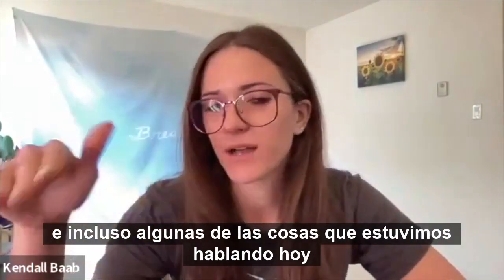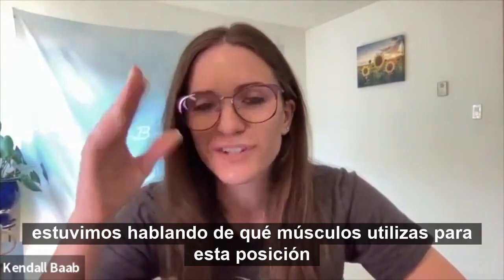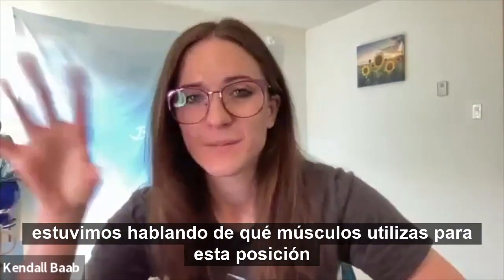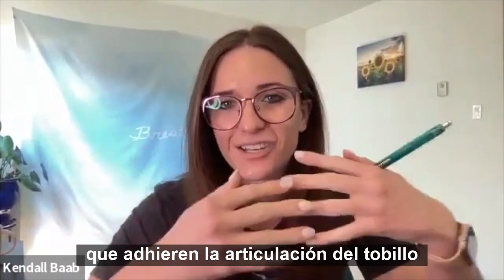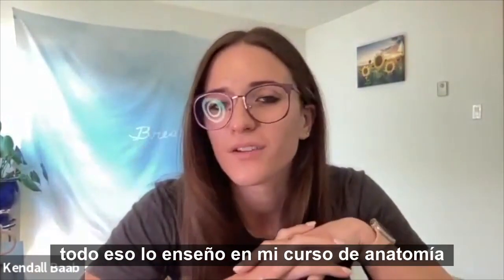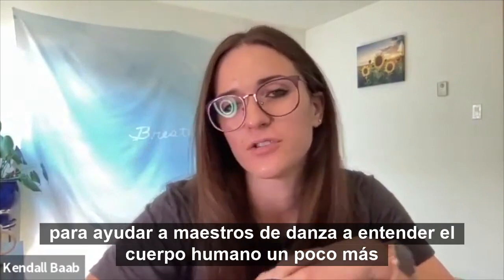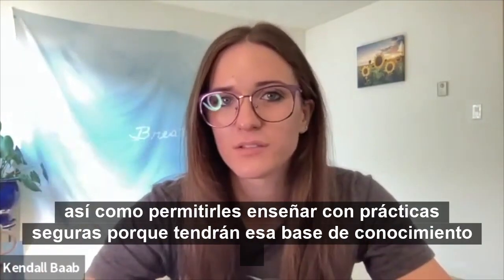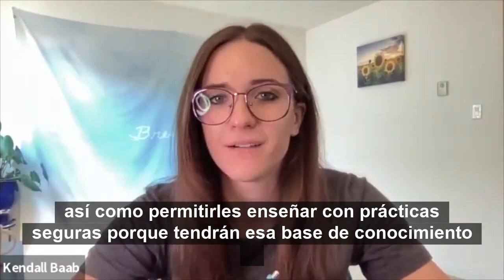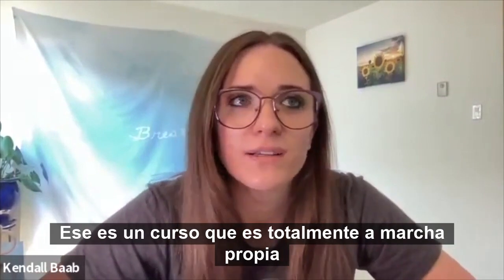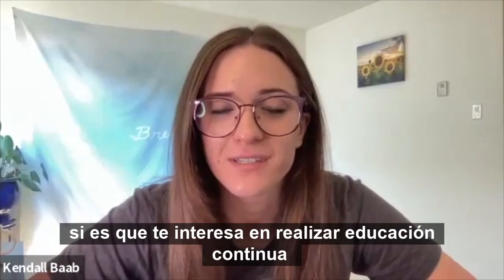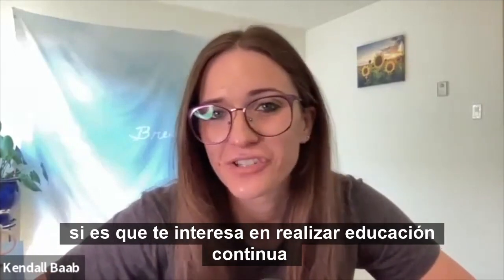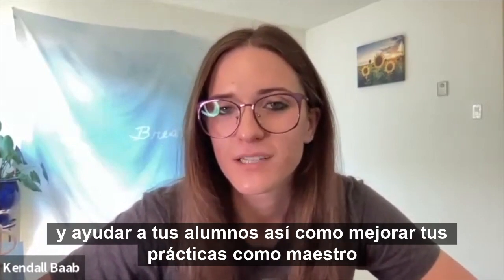And some of the stuff that we were talking about today made me think of it because we were talking about which muscles you're using for these positions, the mobility versus flexibility, or the ligaments and tendons that are attaching into the ankle joint. All of those things I teach in my anatomy course to help dance teachers understand the human body a little bit more and also be able to teach safe practices because they have that foundational knowledge. It is a completely self-paced course, and you can find all of this information on my website or through my Instagram account too, if you're interested in doing some continuing education and really helping your dancers and elevating your teaching practices.